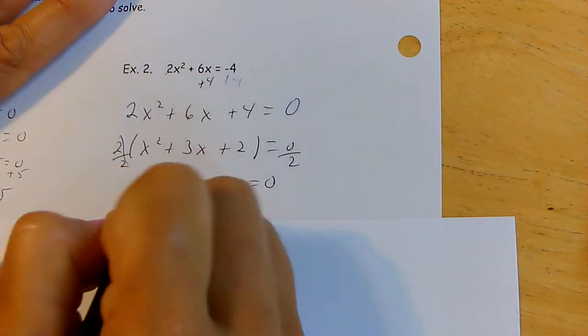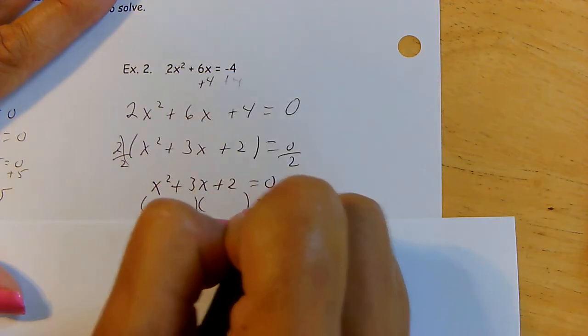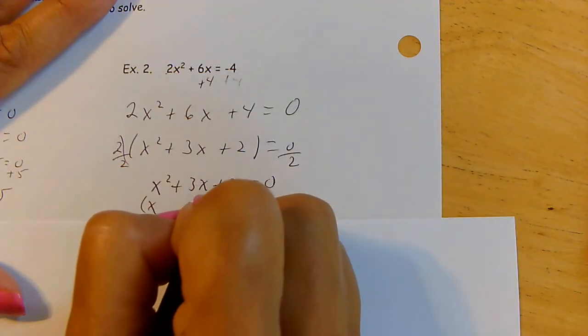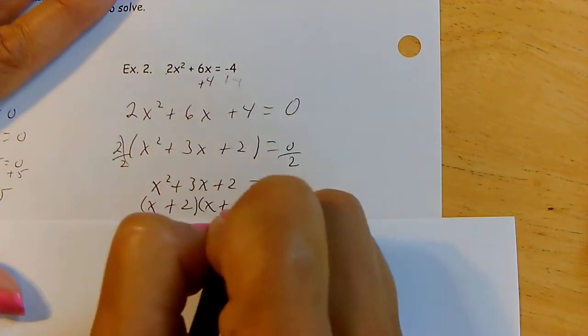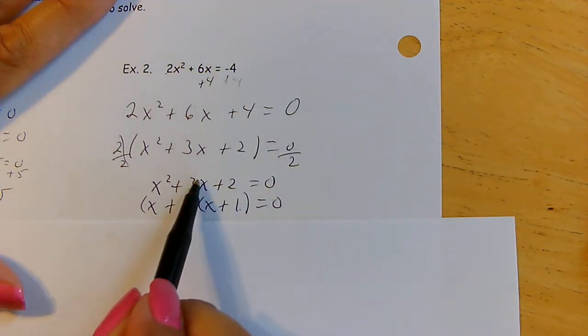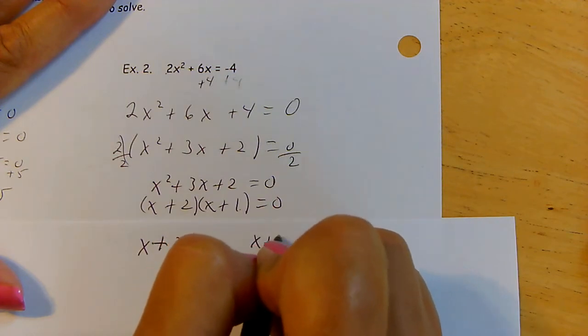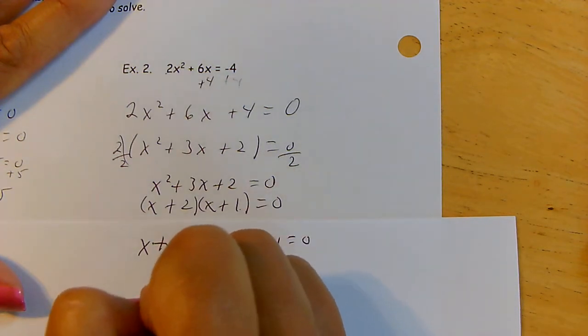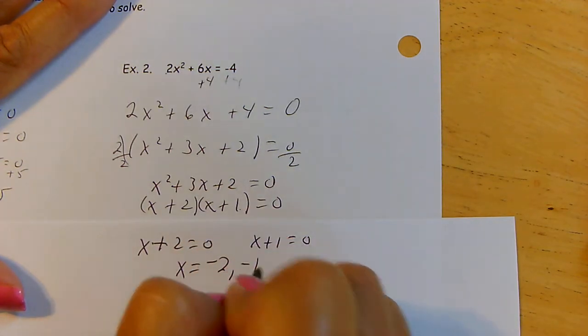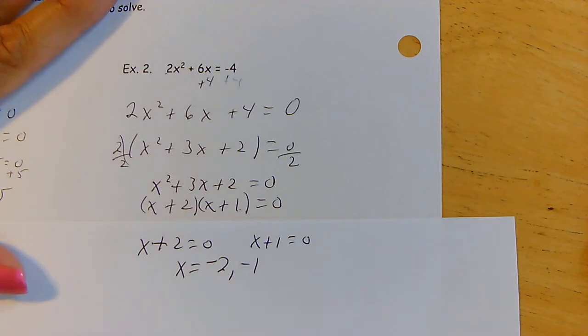Factor to solve. Same sign, both positive. Two numbers that multiply to 2, add to 3. X equals -2 and -1 are my solutions.